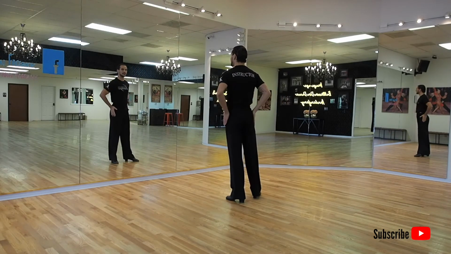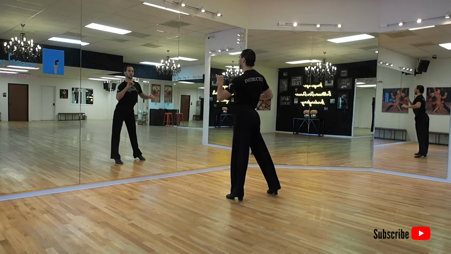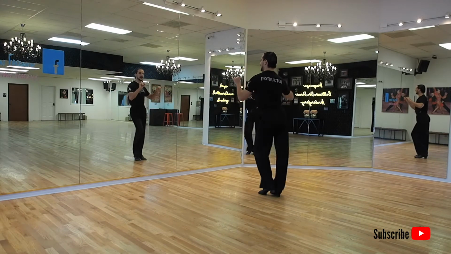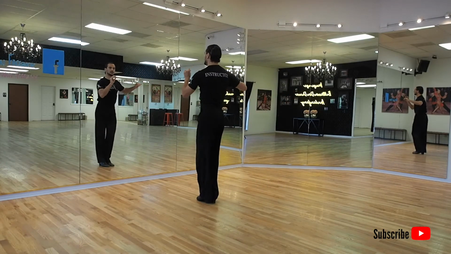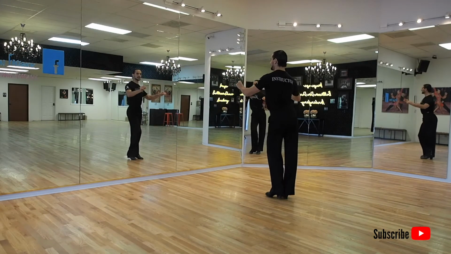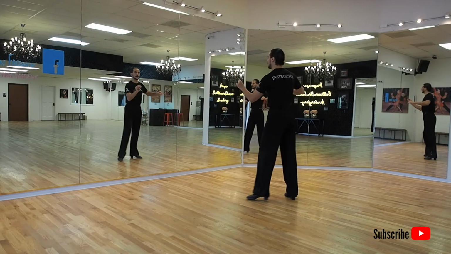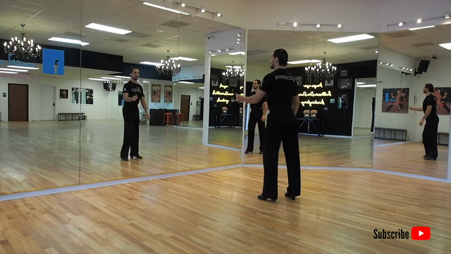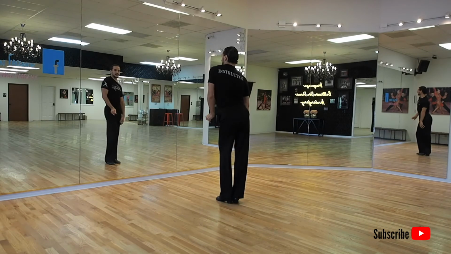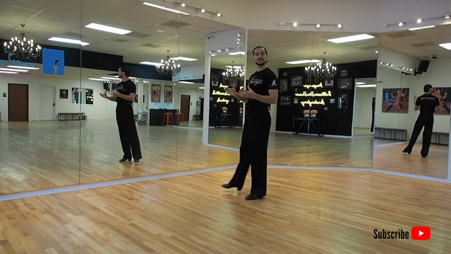So let's see how all this blends together in one little pattern. We're going to start with hips, chest, shoulders. 1, 2, and 3, and cha-cha, 1, 2, and 3, and cha-cha, 1, 2, and 3, and cha-cha, 1. That way, the same step already looks so much different.